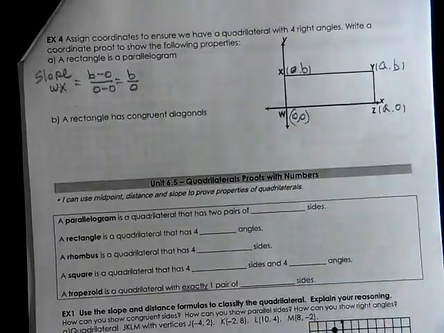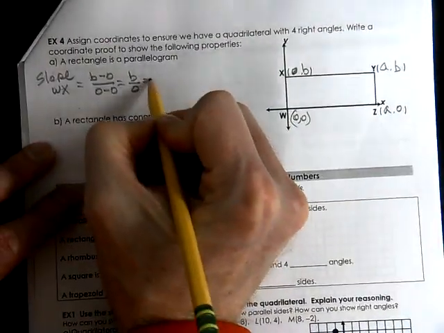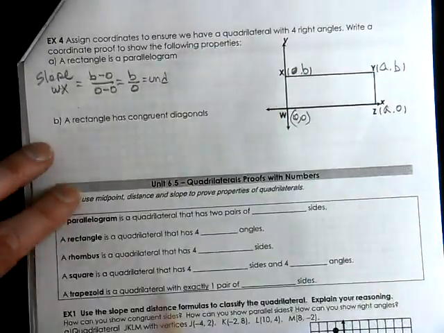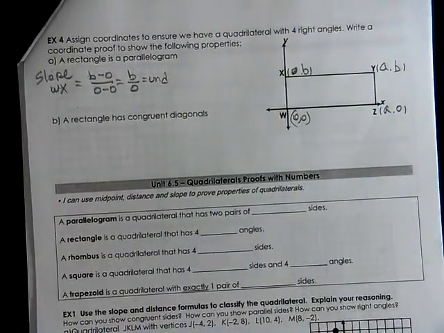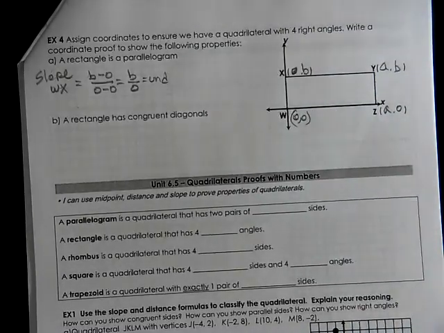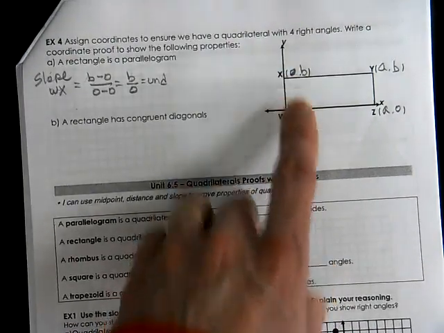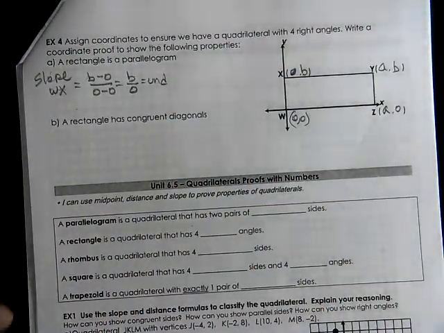What do we get when we have something over 0? We abbreviate that as undefined, UND. Undefined. It's straight up and down, and that's what would be true about a rectangle.